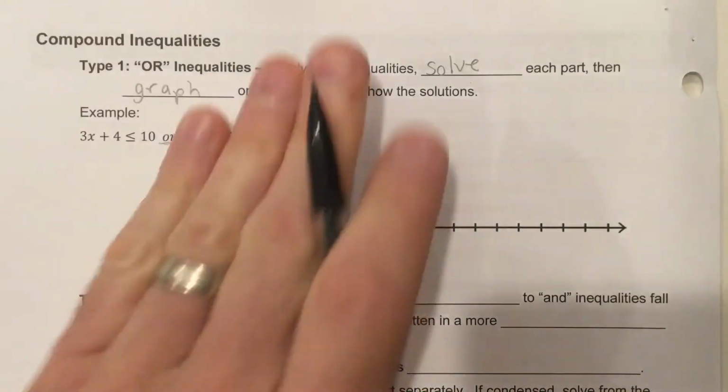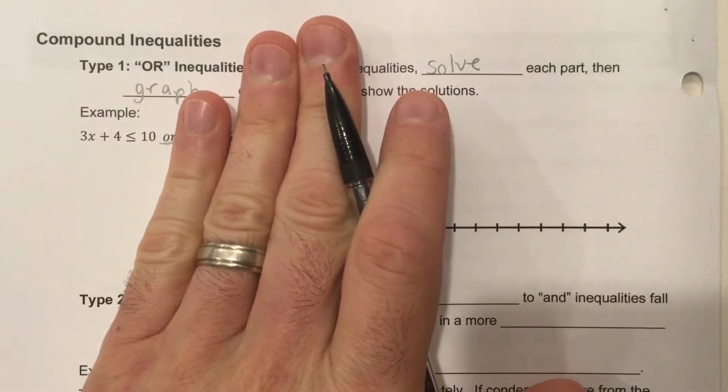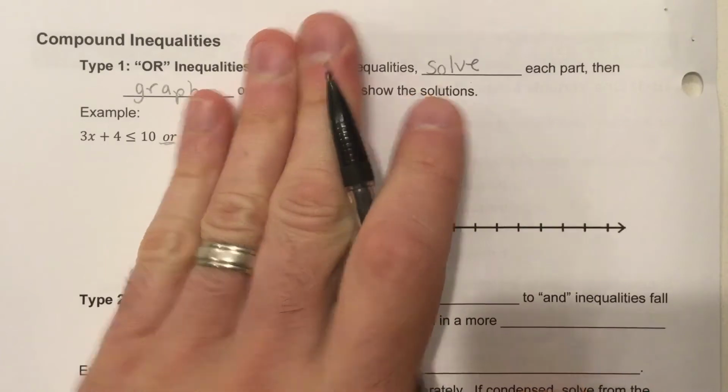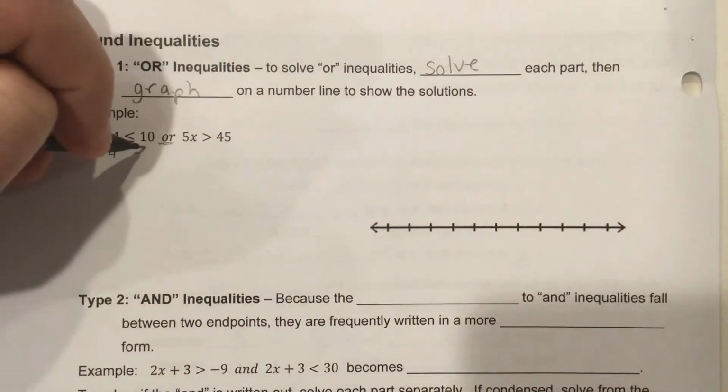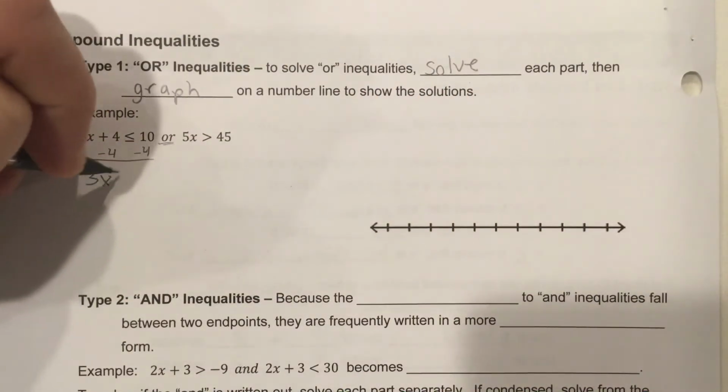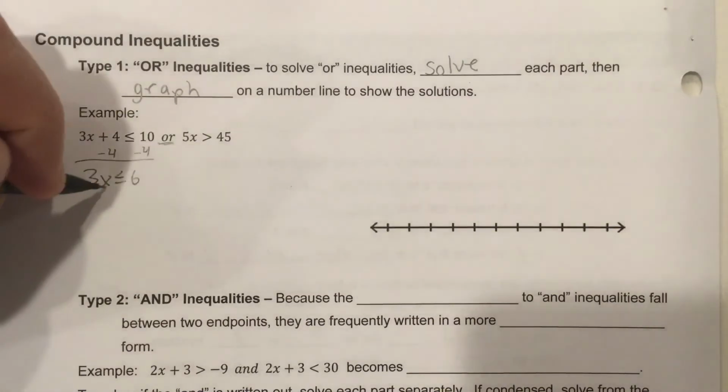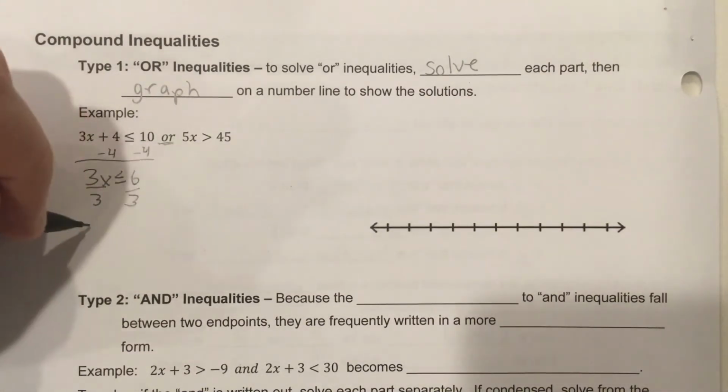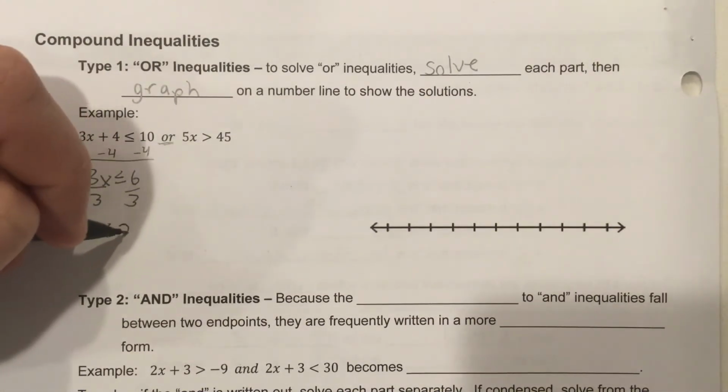So don't worry about the one on the right for now. I'm just worrying about the one on the left. So here I would subtract 4 and get 3x is less than or equal to 6. Divide by 3, and I get x is less than or equal to 2.